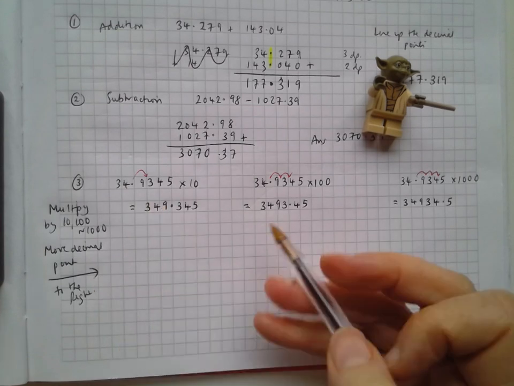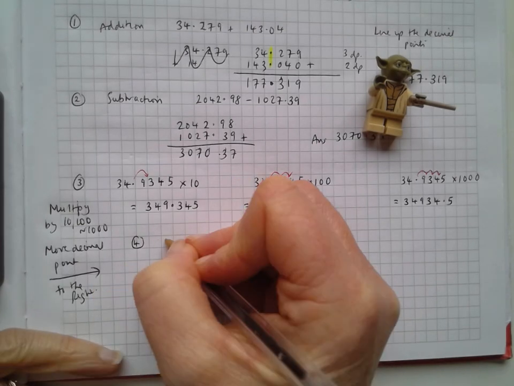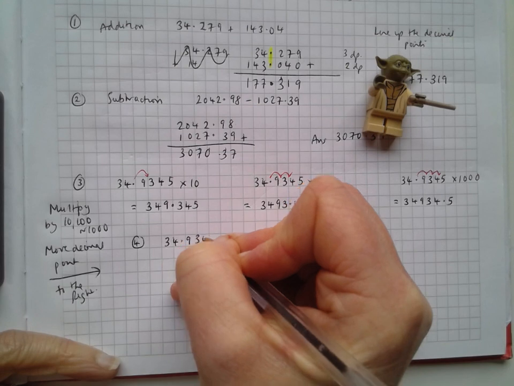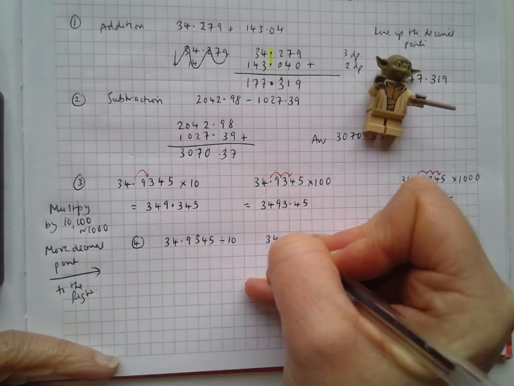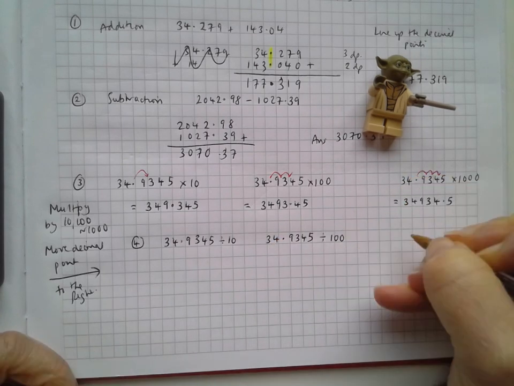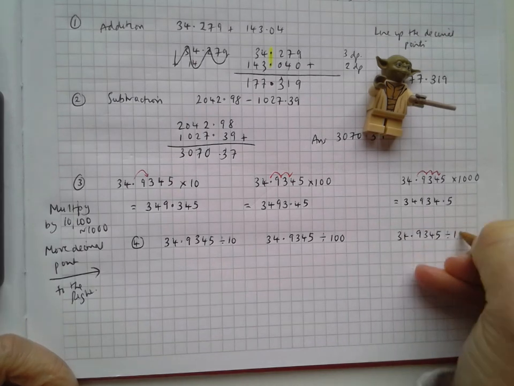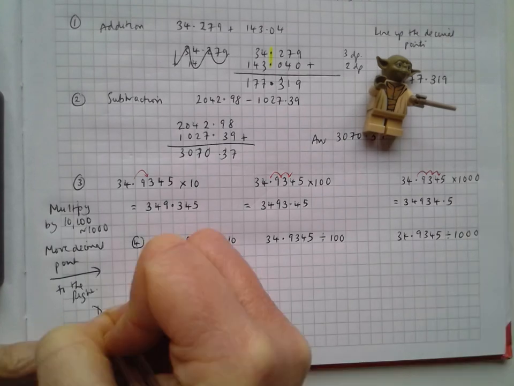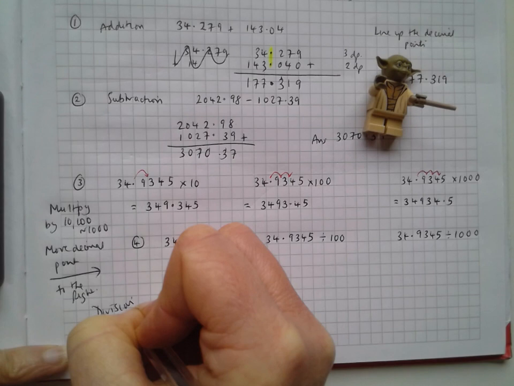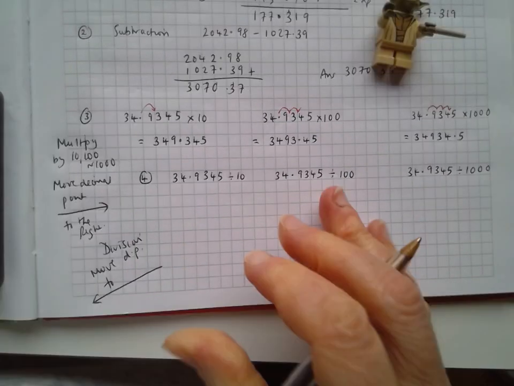Division, if we're going to divide by 10, or divide by 100, or divide by 1000, we move the decimal point, but this time we're making the number smaller. So we're moving the decimal point to the left. Okay, so division, move the decimal point to the left, if you can see that. Okay, so here dividing by 10, going to move it 1 place.